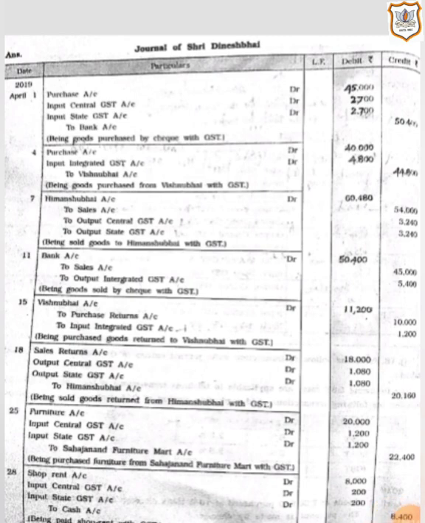Here Vishnu Bhai's account will be debited by rupees 11,200, and here purchase return account will be credited as per the rule of real account. Here goods are going out from the business as a result of purchase return. So only 1/4 goods we are returning to Vishnu Bhai. We purchased goods of rupees 40,000 on date 4th, and now we are returning 1/4 of 40,000, that comes to 10,000.